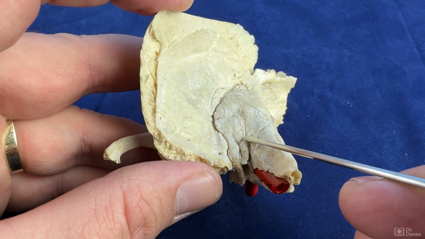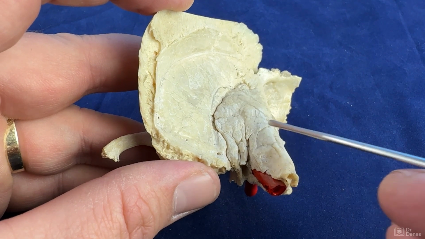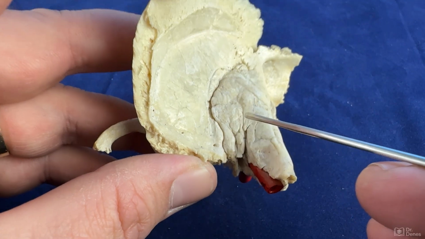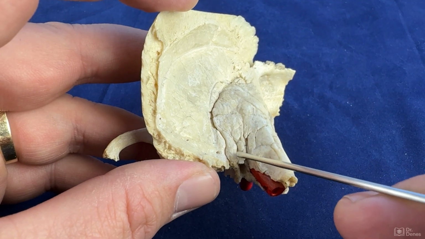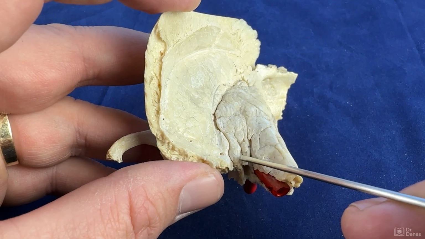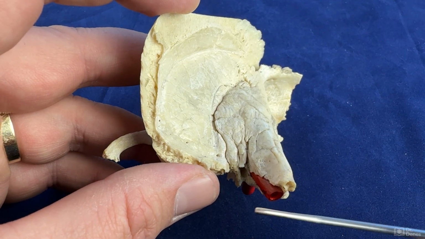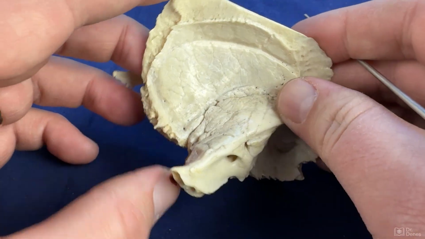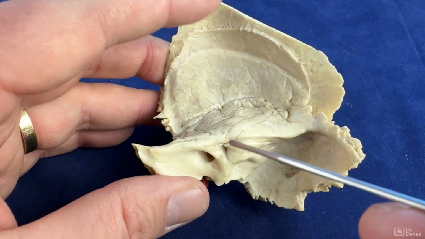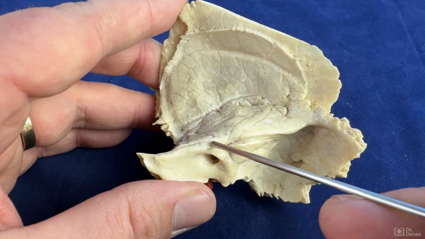Now, if we look from anterior, we can see 2 little openings here. This superior one is hiatus canalis nervi petrosi majoris, and the other one is hiatus canalis nervi petrosi minoris. They both continue into their own grooves, sulcus nervi petrosi majoris and sulcus nervi petrosi minoris, heading towards the apex of the petrous part.